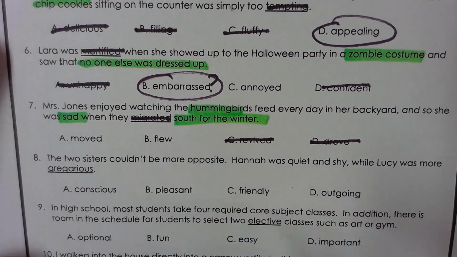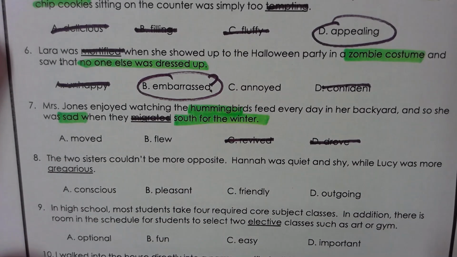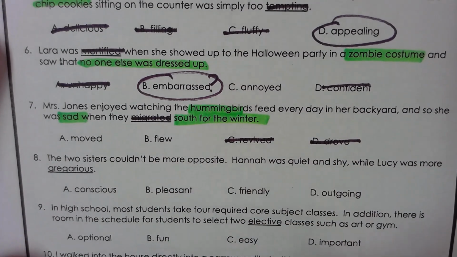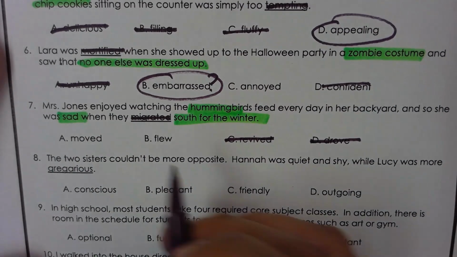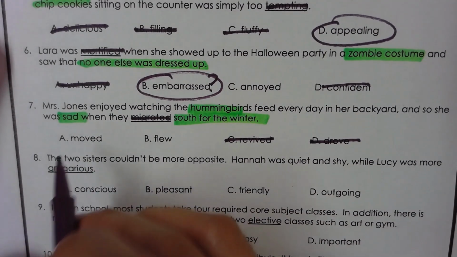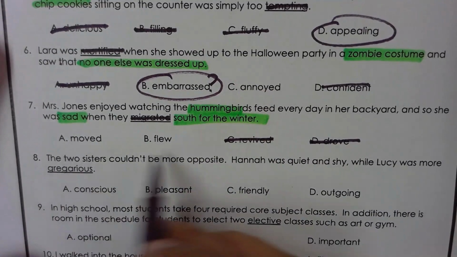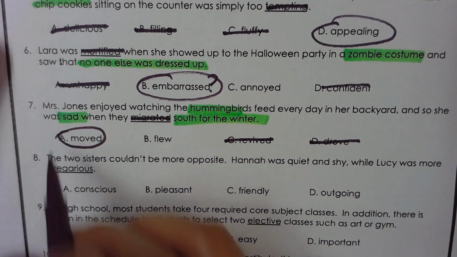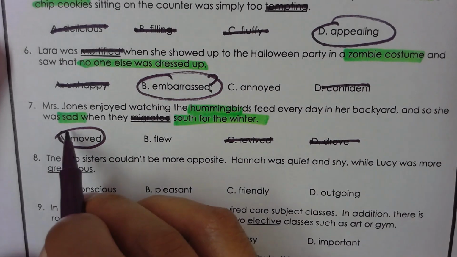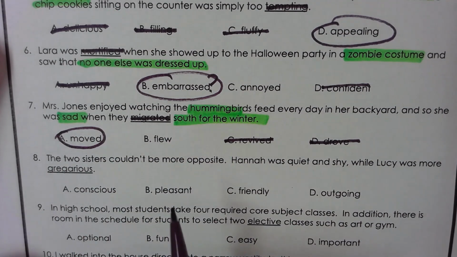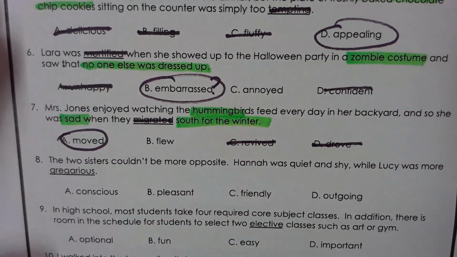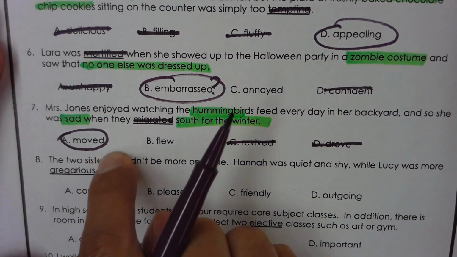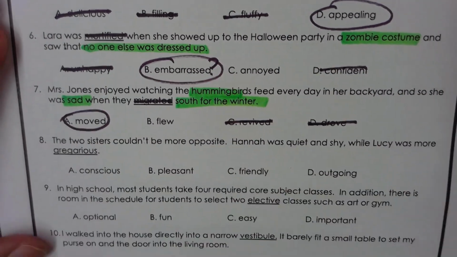They are going to be there for a couple of months. So when you migrate, you don't just fly there, you move there and you stay there. So out of these two, we have to plug in moved, and so she was sad when they moved south for the winter because they're going to stay there. So it's going to be the best meaning for migrated.